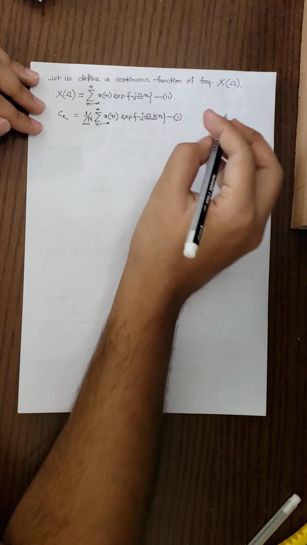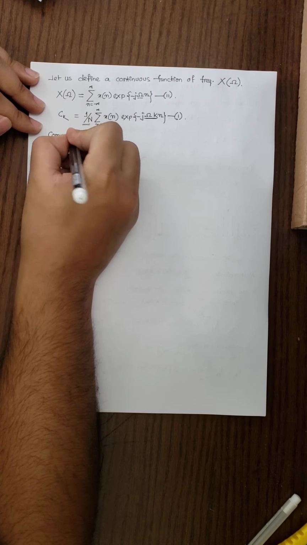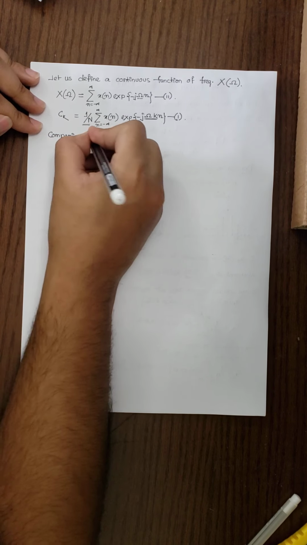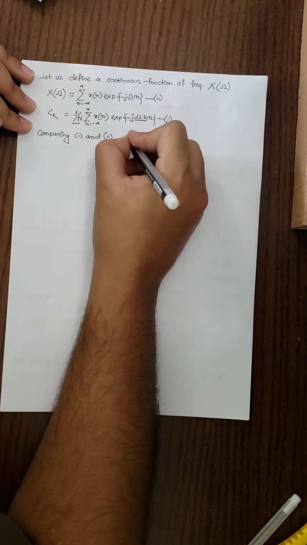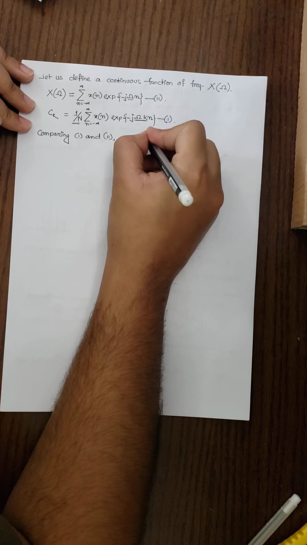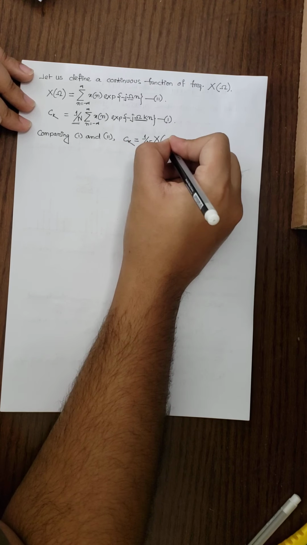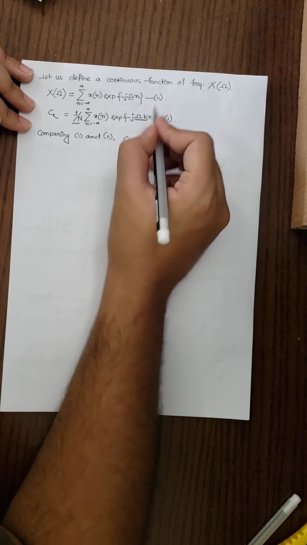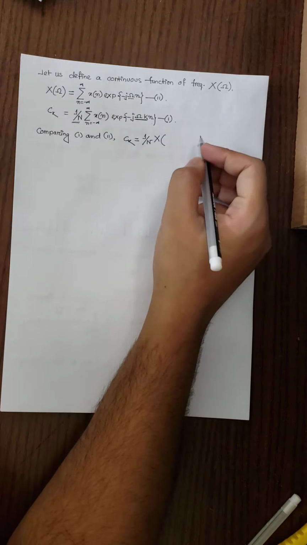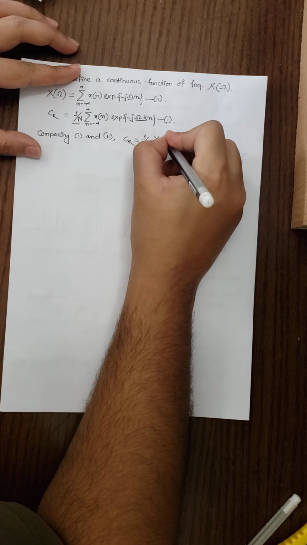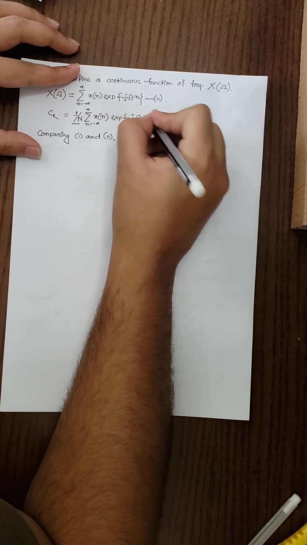So we can simply write, comparing 1 and 2, c of k is equal to 1 over N capital X. This was a function of Omega, but since it has got a continuous multiple of k, this can be written as k Omega naught, this being Omega naught, sorry.